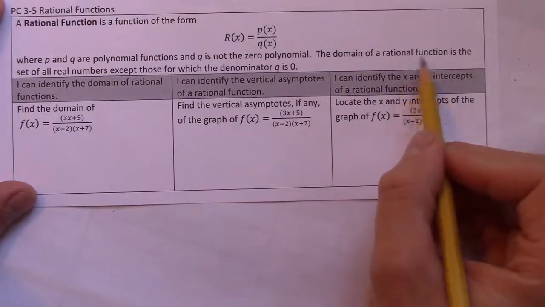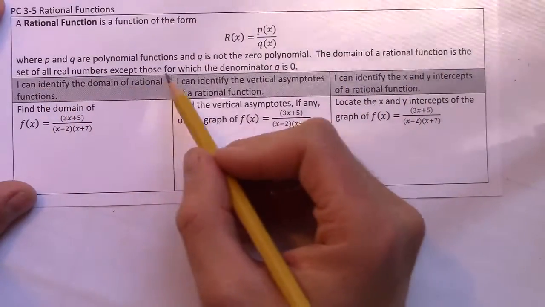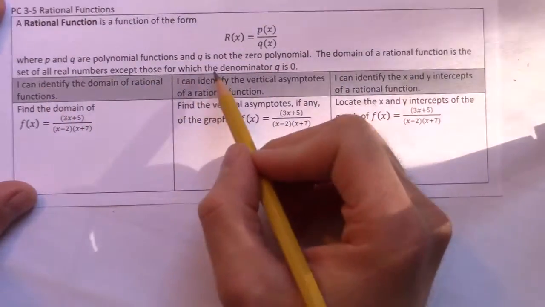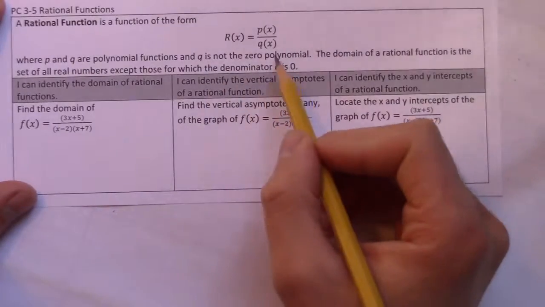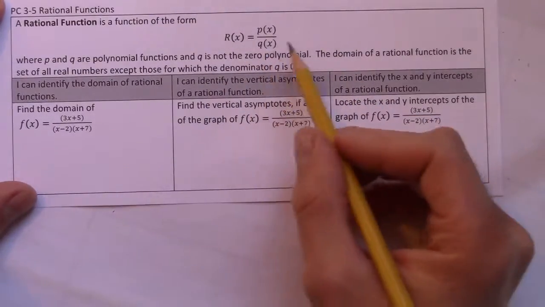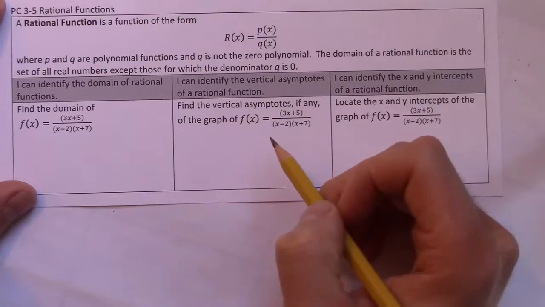The domain of a rational function is the set of all real numbers except those for which the denominator q is 0, right? So we don't want the denominator to be 0. We already did that. That's a review. There are old videos on that.